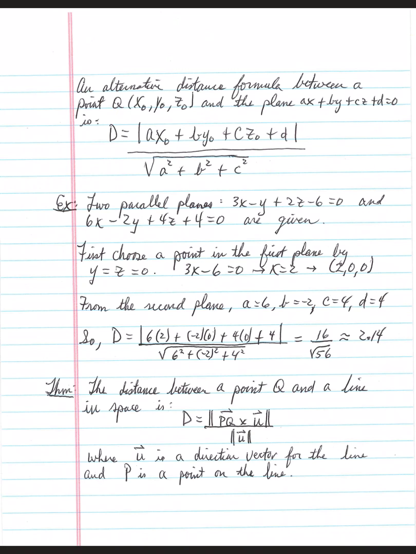All right, so you can see what we're doing here: we're leaving one plane as is, and we're taking a point from the other plane, and now we'll apply this formula. So we've got a point from the first plane, and the numerical values from the equation of the second plane. So it's a times x sub 0: 6 times 2, plus negative 2 times 0, plus 4 times 0, plus 4. That all fits in here.